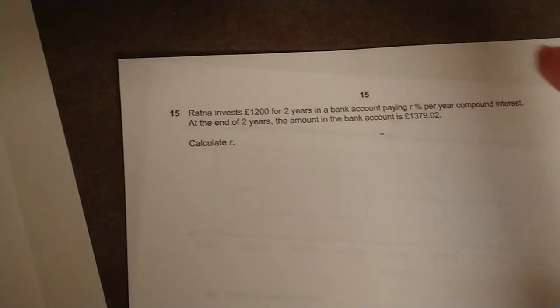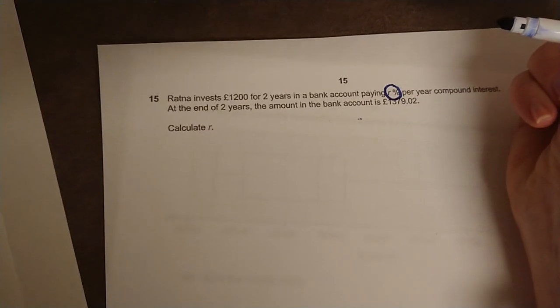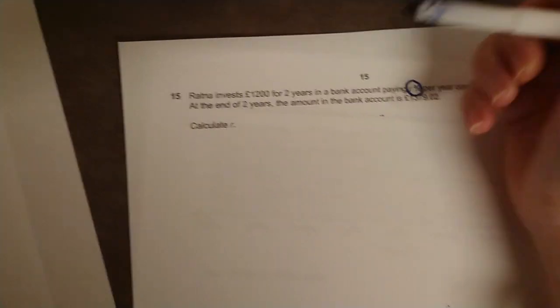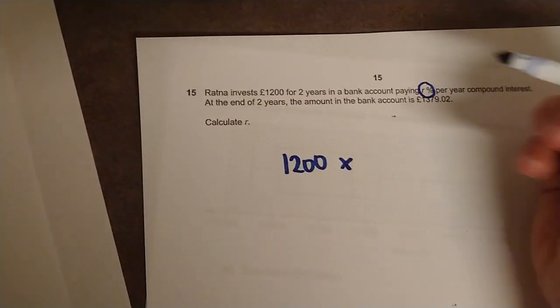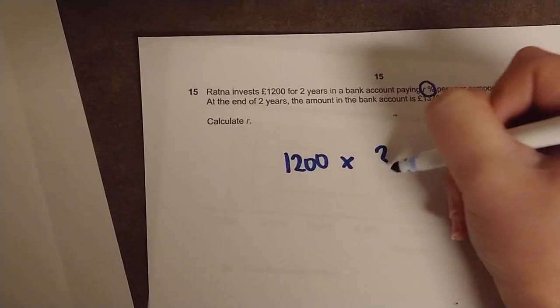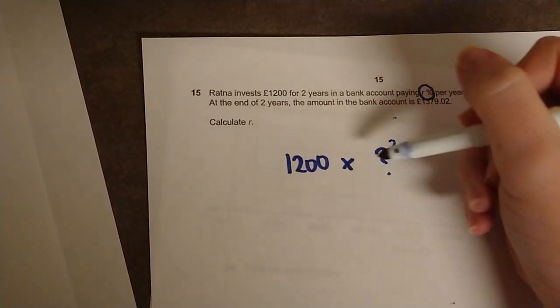Right, question 15 is a compound interest question. It's slightly different to the usual one because we don't know the percentage interest. So it's for 2 years. So it would be 1,200 times, I'm just going to put a question mark, times something. And if it's for 2 years, it would be to the power of 2.